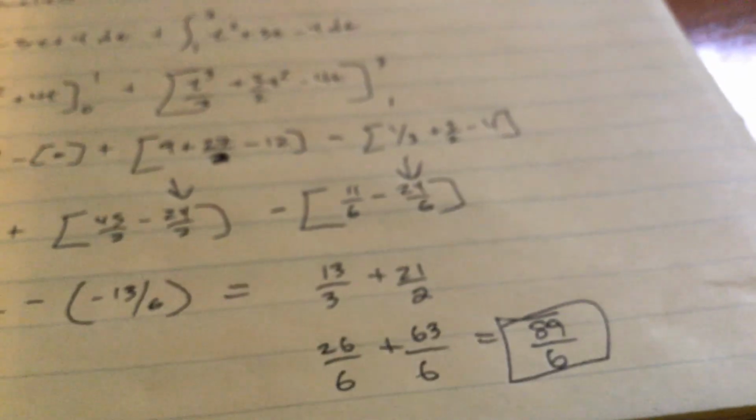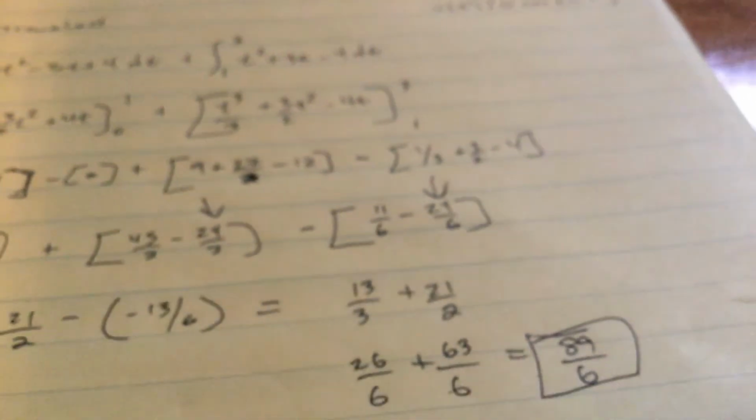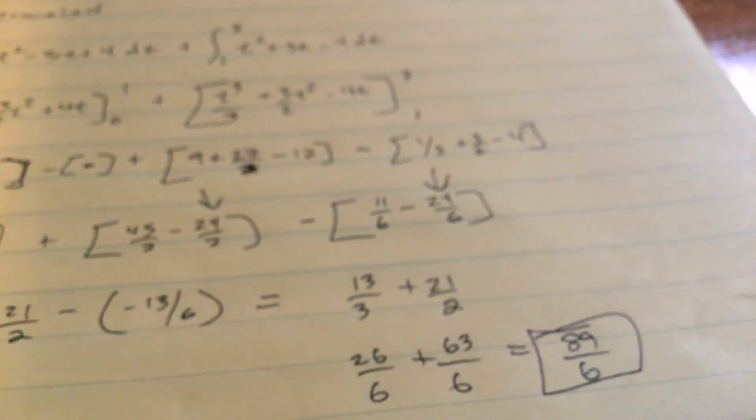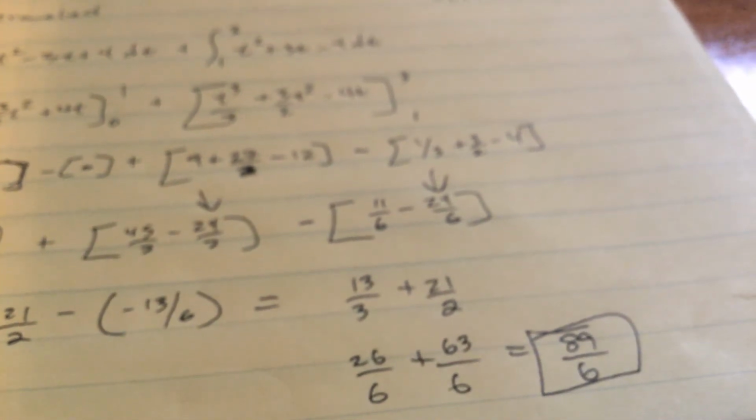Well, folks, this concludes section 5.3. This would be like, the last ones we looked at would be like one question on maybe your second quiz, one question on the exam, one of the exams for this chapter.